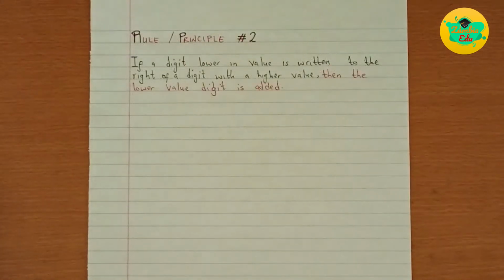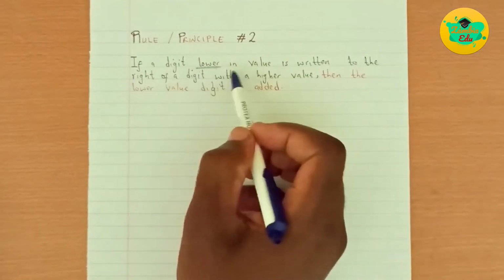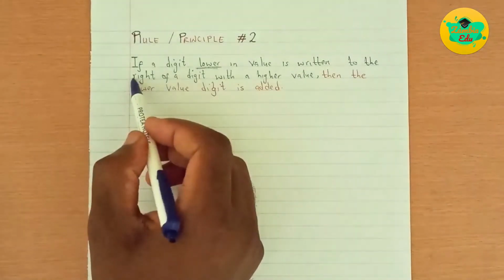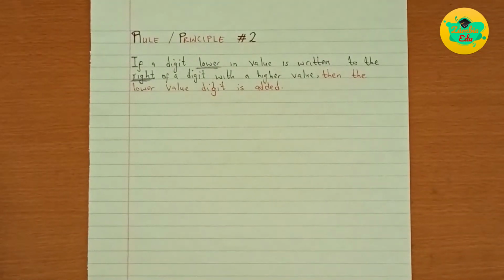Rule number 2, or principle number 2, says, if a digit lower in value is written to the right of a digit with a higher value, then the lower value digit is added. I'll read that again. If a digit lower in value is written to the right of a digit with a higher value, then the lower value digit is added.